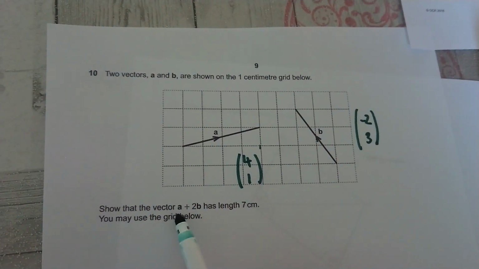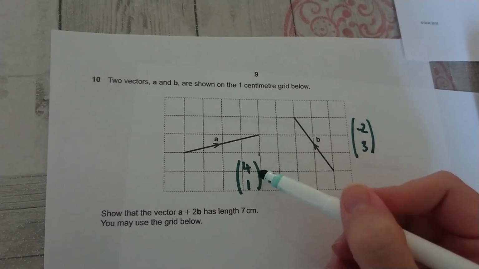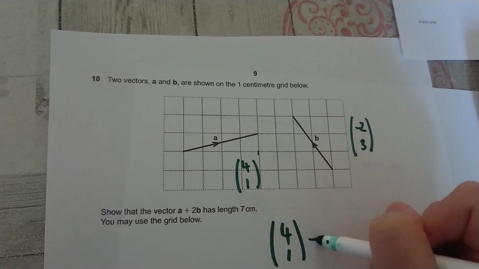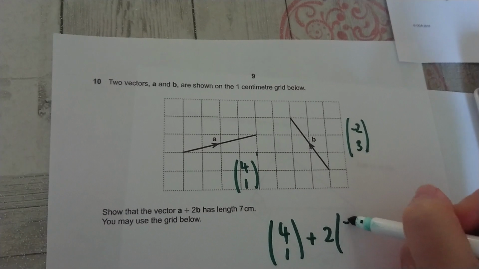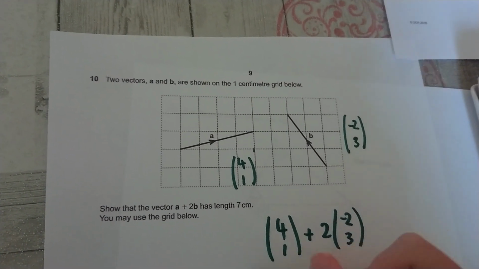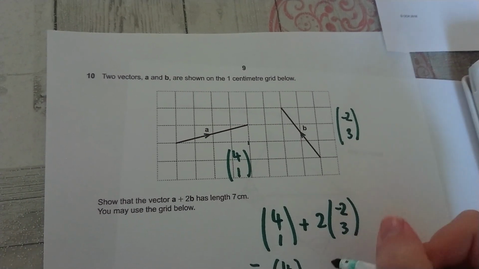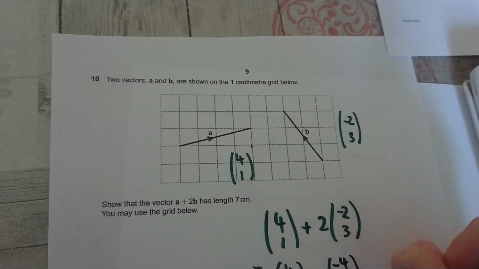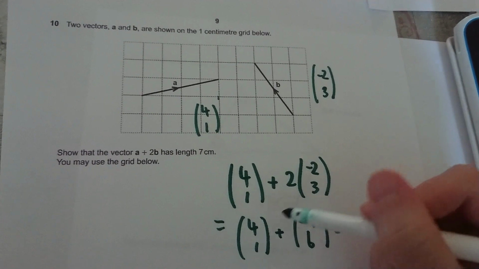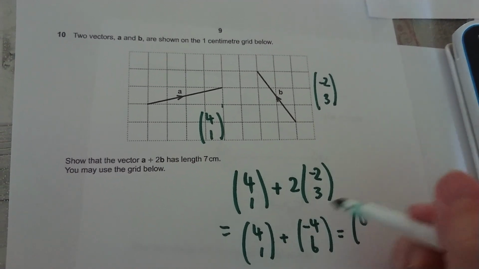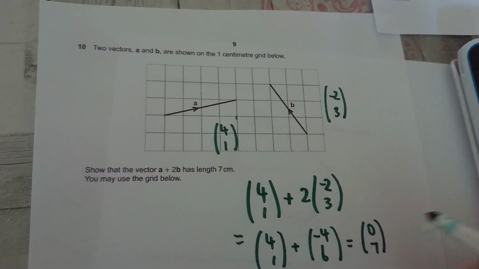So then we've got to work out the vector A plus 2B, so that would be 4, 1, plus 2 lots of this vector, -2, 3. So the 4, 1 would stay the same. If I double both of those, I'm going to get -4, 6. So when I add those, 4 plus -4 is 0, and 1 plus 6 is 7.